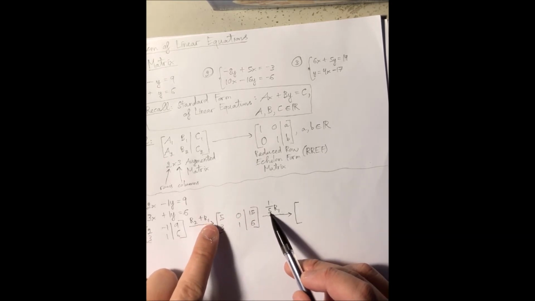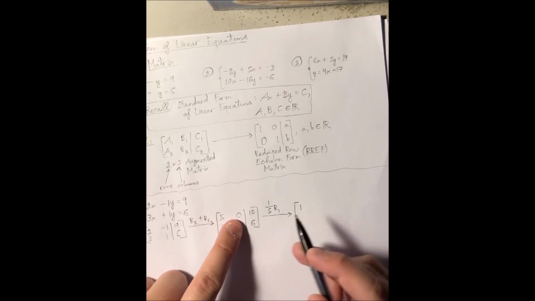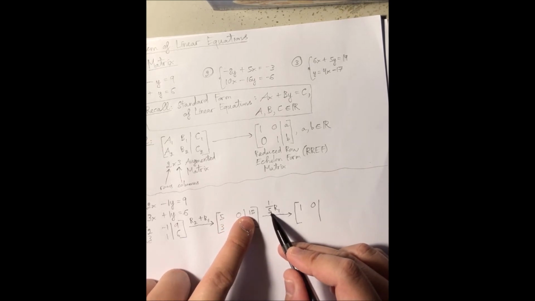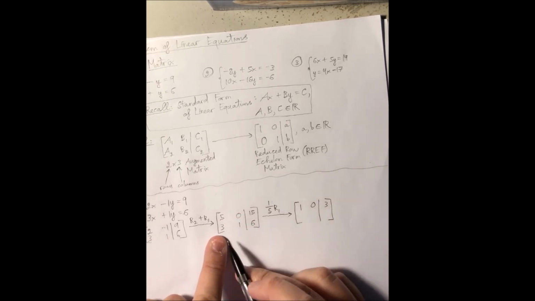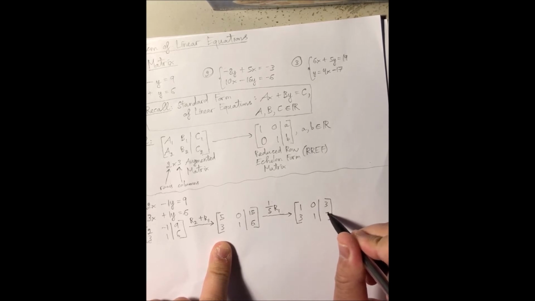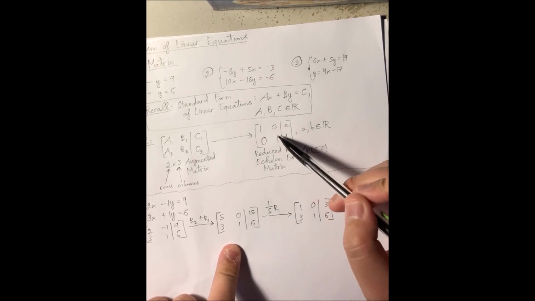Now, 1 over 5 times 5, that's going to be positive 1. 1 over 5 times 0, well, that's going to be 0. 1 over 5 times 15, which is 15 over 5, which is going to be positive 3. And then, of course, we are not touching row number 2, so row number 2 stays the same. Now, we're almost there. We got 1, 0, 1, 1.